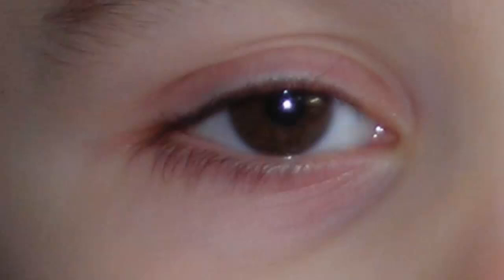Now, to stay on this eye, we can look at the eyelid here, the lower eyelid and the lip of it, where the eyelashes connect to the eyelid, and you'll see that that's red. That redness indicates a food or environmental intolerance or allergy. It is bright red or dark red, which means that it's at least a moderate intolerance or allergy.